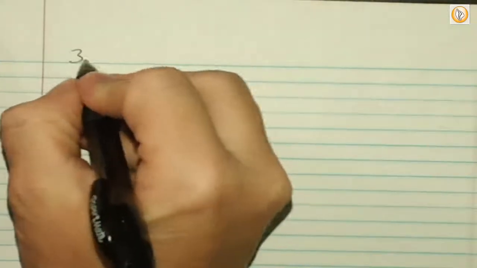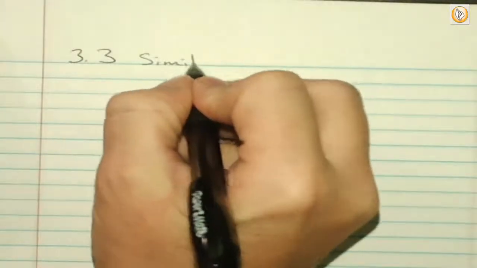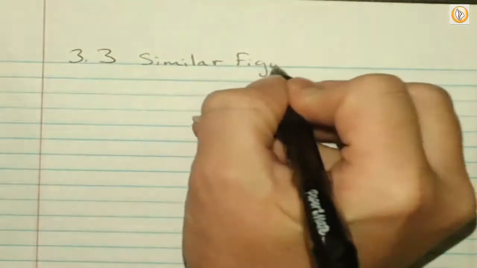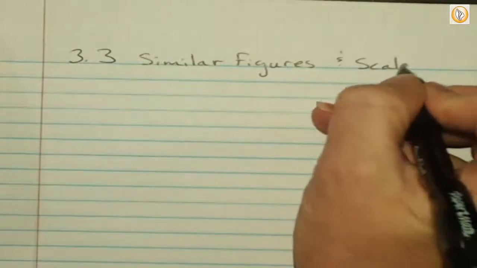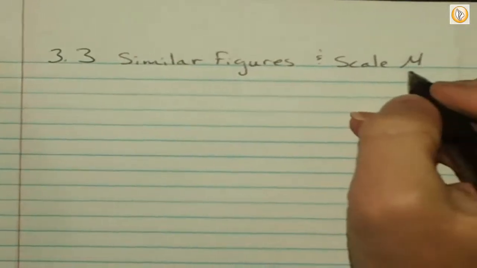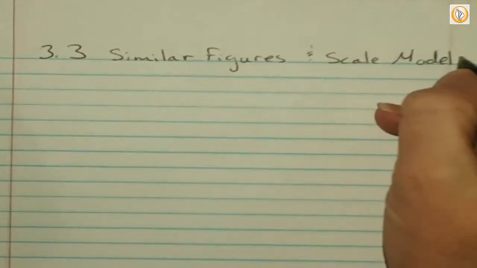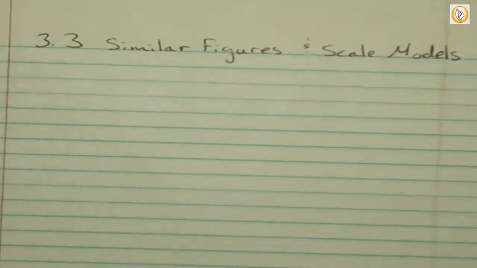All right, so today we're doing 3.3. It's similar figures and scale models. All right, 3.3, similar figures and scale models. In your book for this one, there's going to be a lot of examples that are already done for you, but we're going to go over them together.